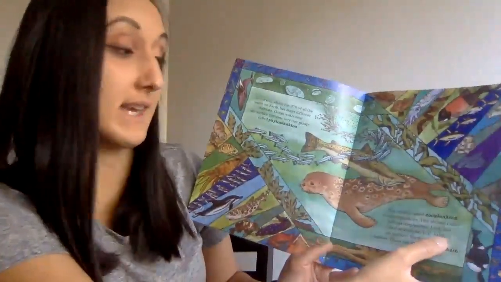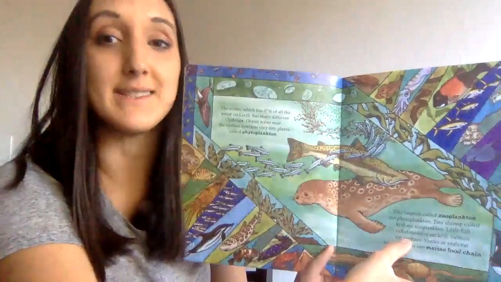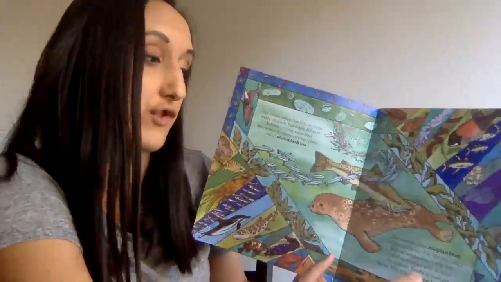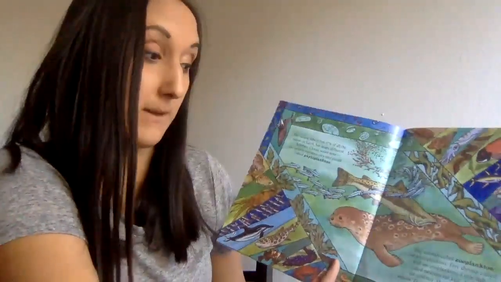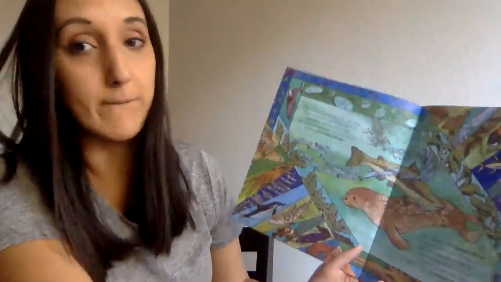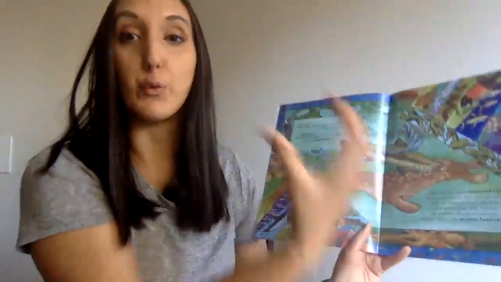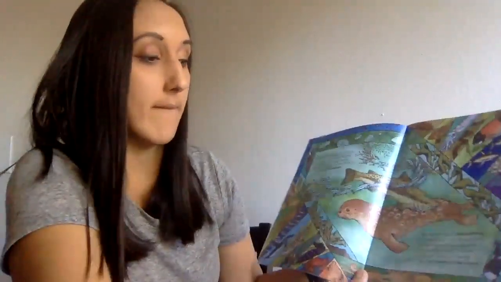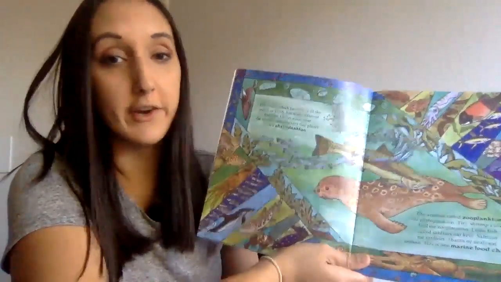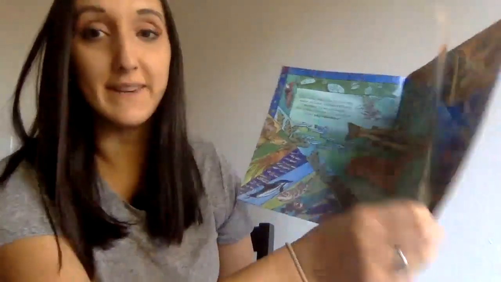Okay, salmon eat sardines. So salmon is a little bit bigger of a fish. Sharks or seals eat the salmon. This is one marine food chain. Again, marine means underwater. Okay, so there's a lot of different kinds of food chains all throughout the earth. Okay, and all these different habitats.